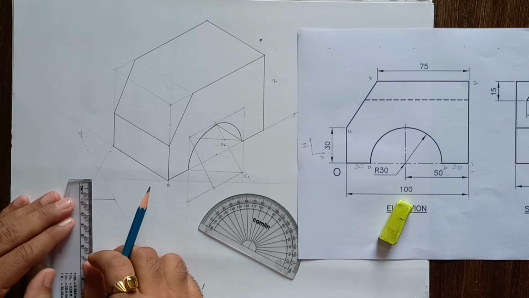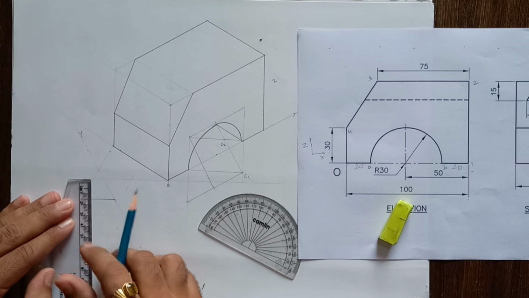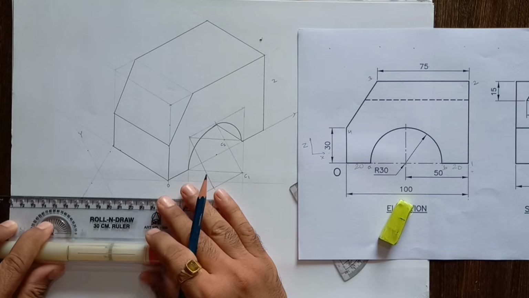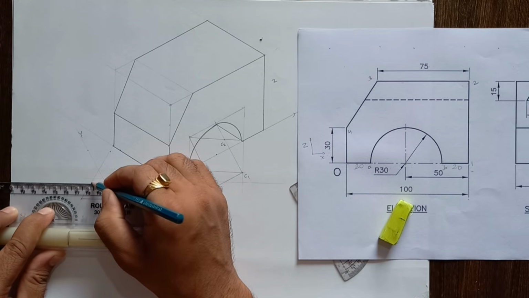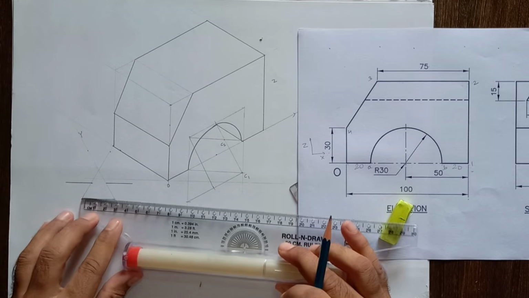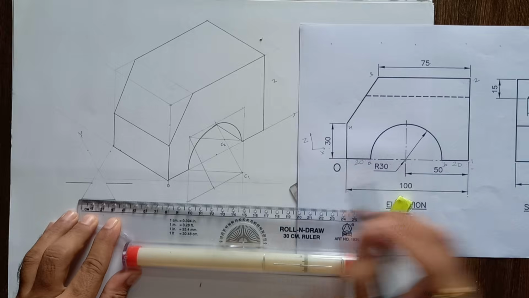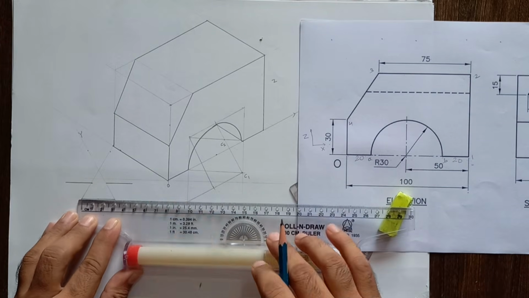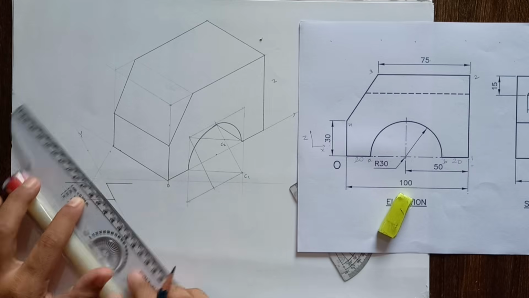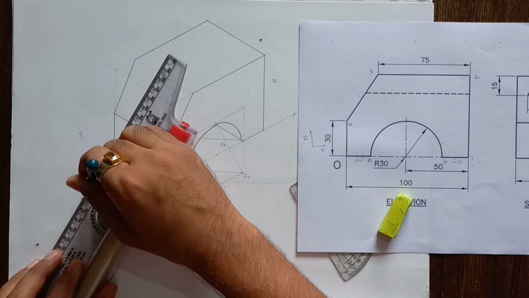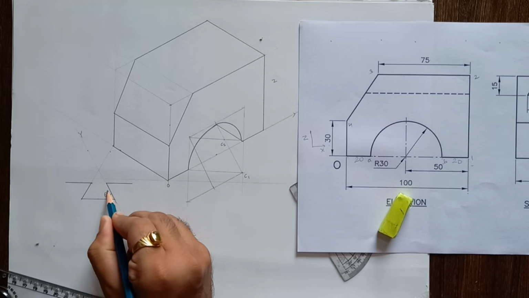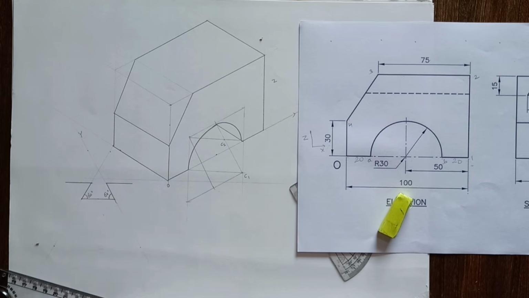And height is 15 mm, so measure the angle correctly. Now you can see we have completed this profile. So base is 30, so its center is at 15 mm. Now this angle is 60 degree, this is 60, this is 60 degree angle. This is a Z shape profile.